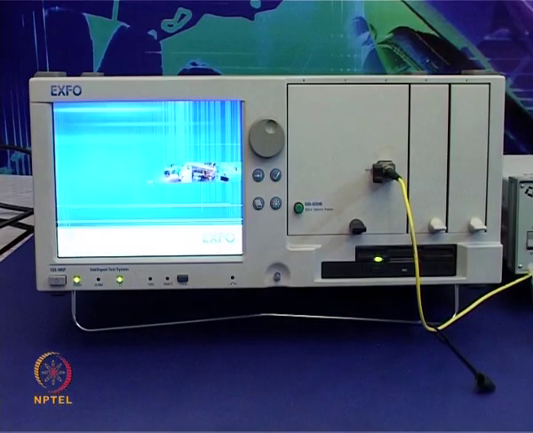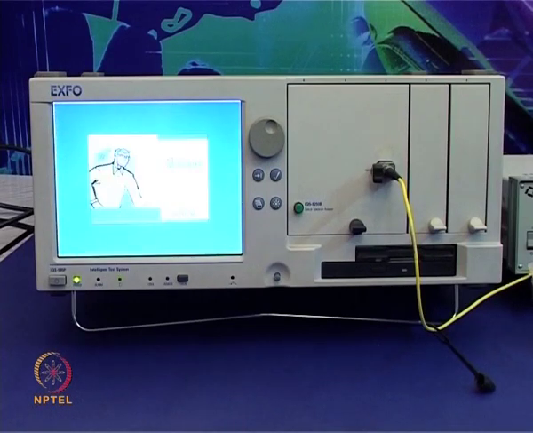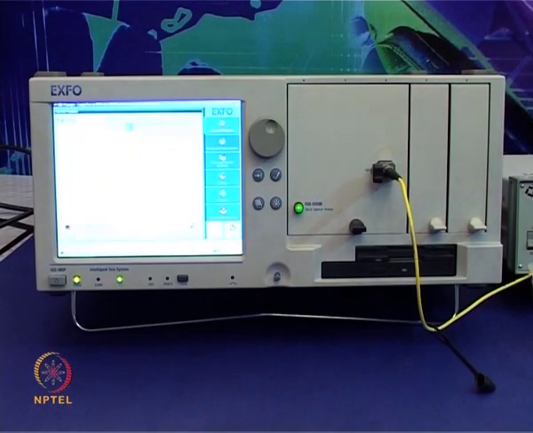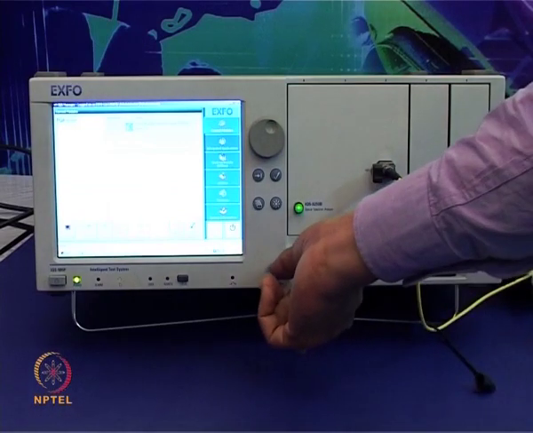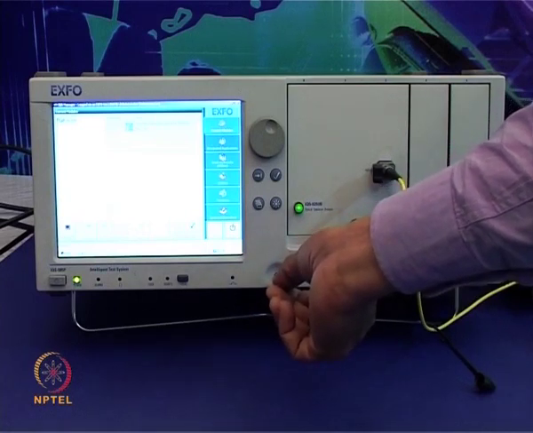The demonstration of the optical spectrum analyzer. The screen shows the startup. As this has multiple modules, one of the modules which shows the optical spectrum analyzer is the IQS manager.